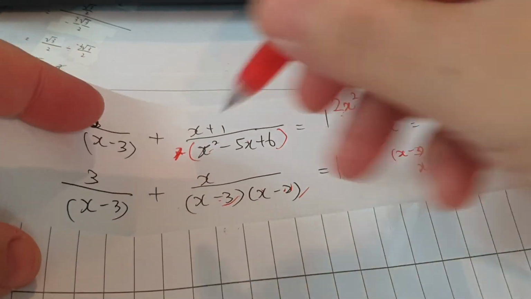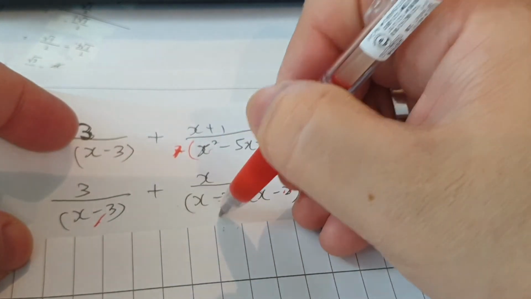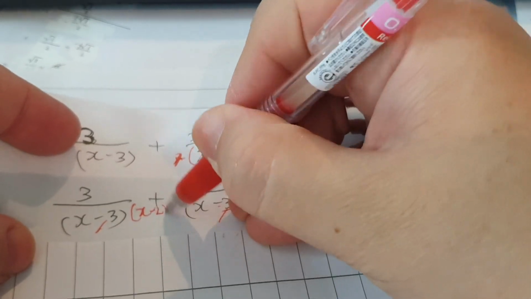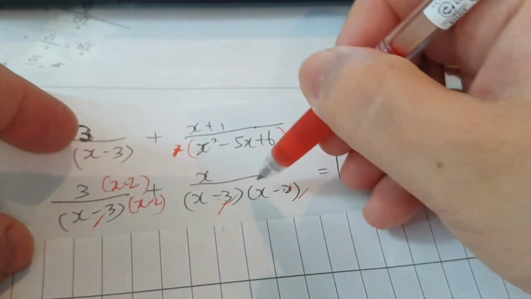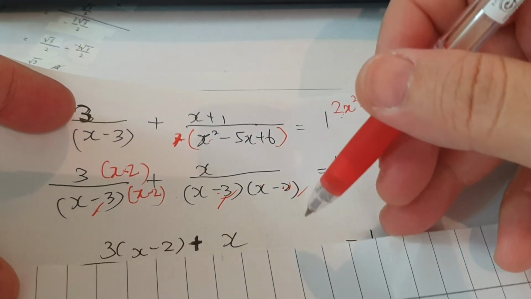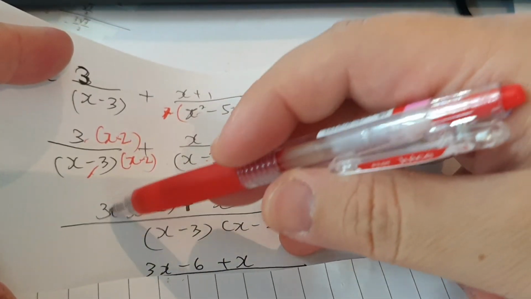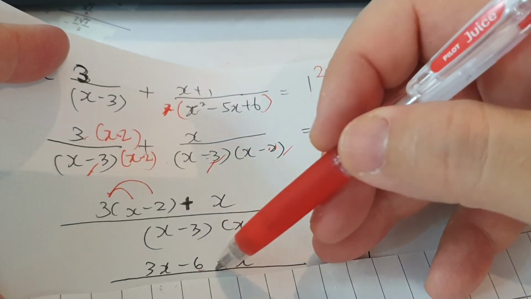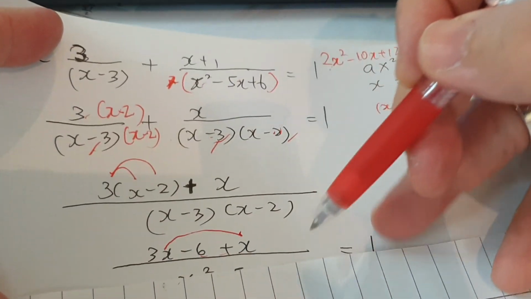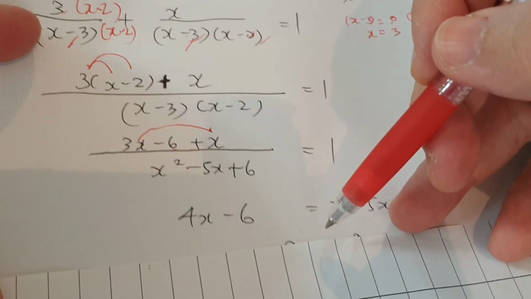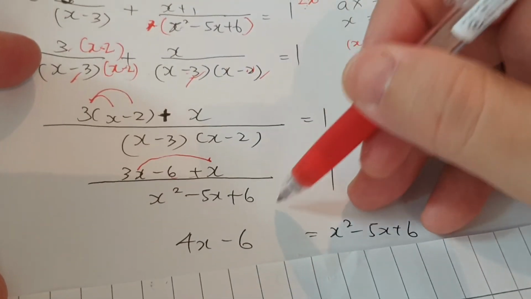Okay, now what do you do after this? I have x minus 3, you have x minus 3. I need an x minus 2, you need an x minus 2. Now our denominators are the same. We can combine together and get this 3x minus 6. Okay, and you combine these two together, you get 4x minus 6. And then you cross multiply.